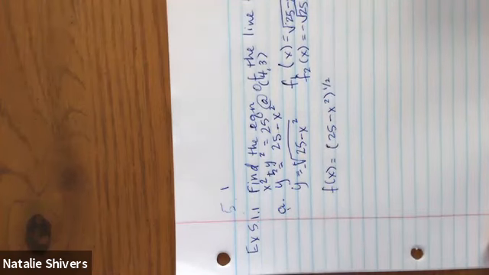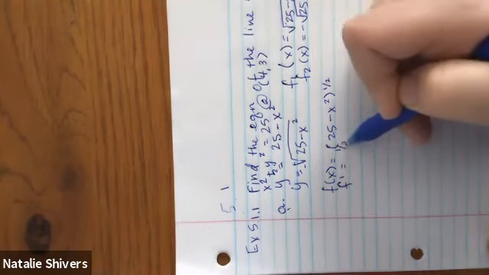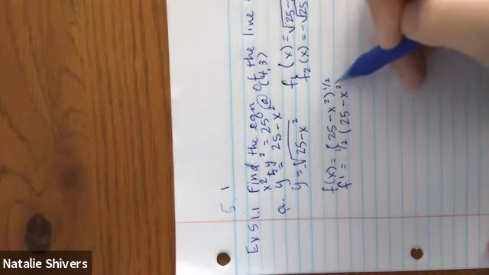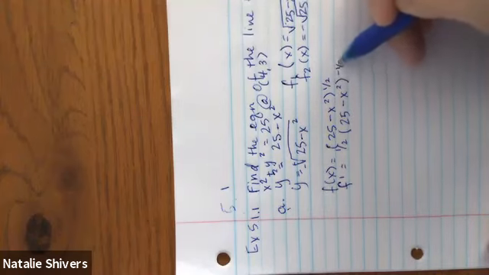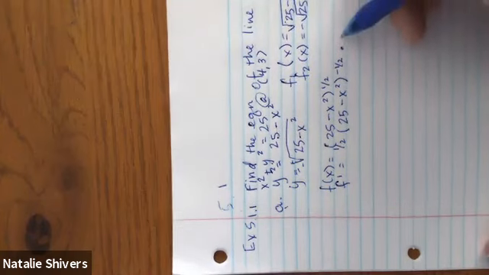And we're going to use the chain rule to take the derivative. So f prime equals 1/2 times 25 minus x squared to the negative 1/2 times the derivative of the inside, which is negative 2x.